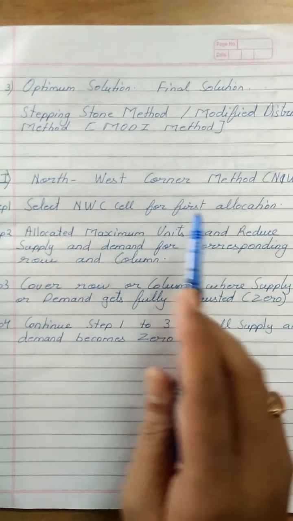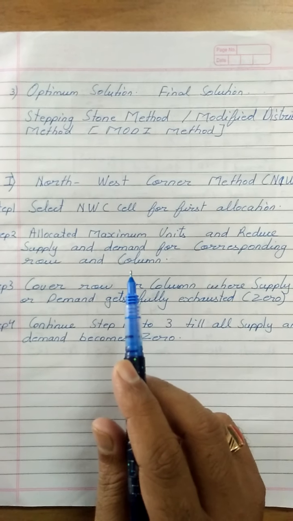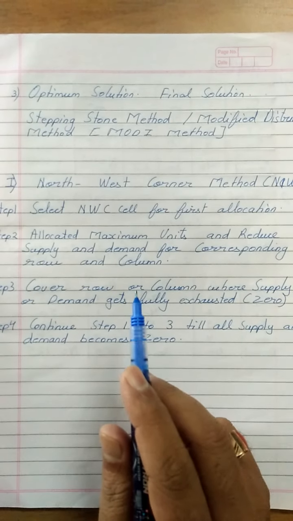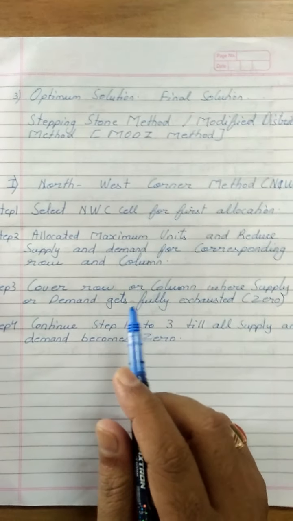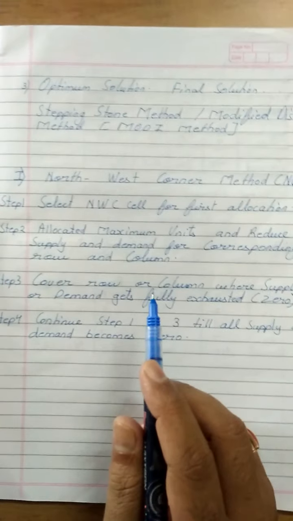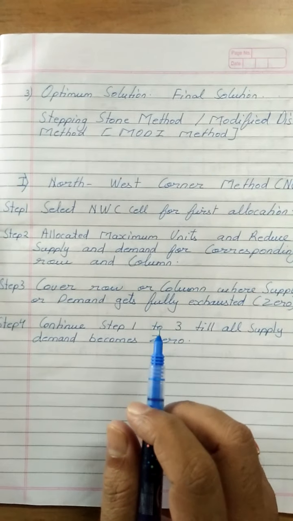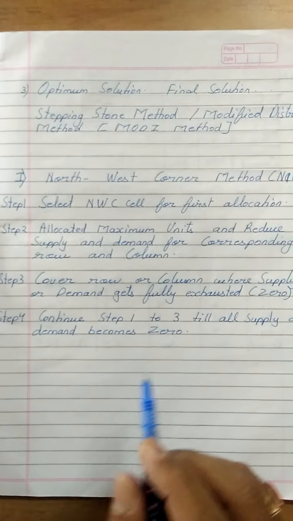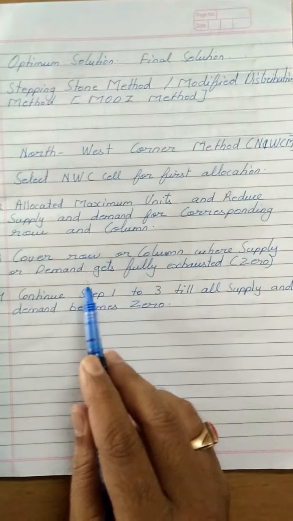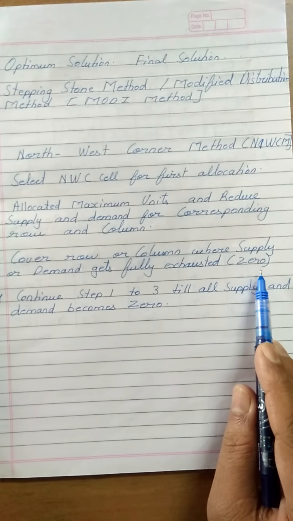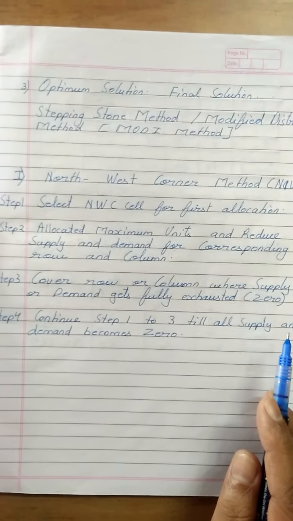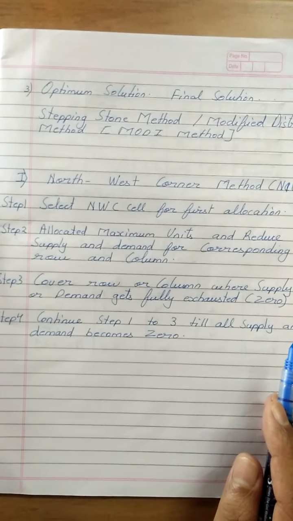How to solve by the northwest corner method? From a given matrix, we need to select the northwest corner cell first. Then allocate the maximum number of units, reduce its supply and demand, and then go on allocating till all the demand or supply gets fully exhausted. Continue this. Now we will understand the northwest corner method more easily by solving an example.